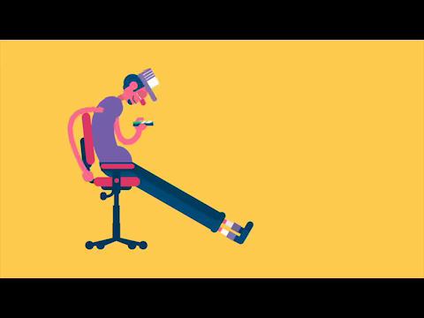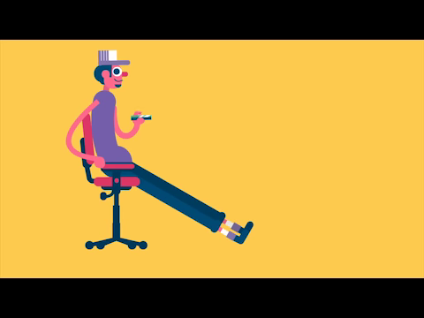If you're sitting, your neck should be vertical, not tilted forward. Your shoulders should be relaxed, with your arms close to your trunk.